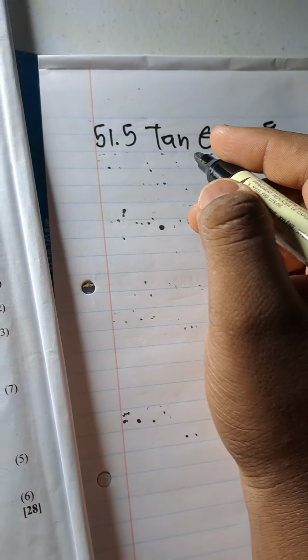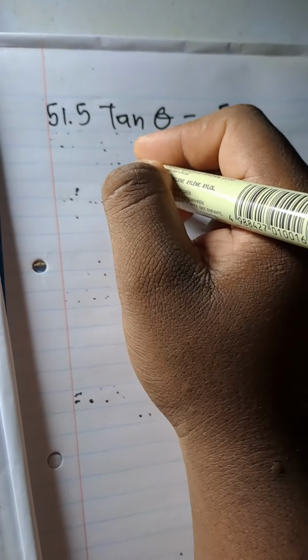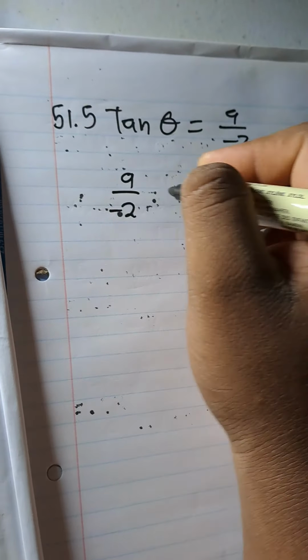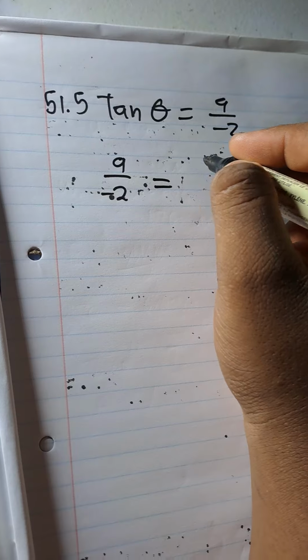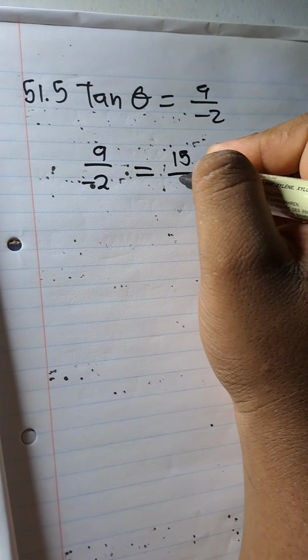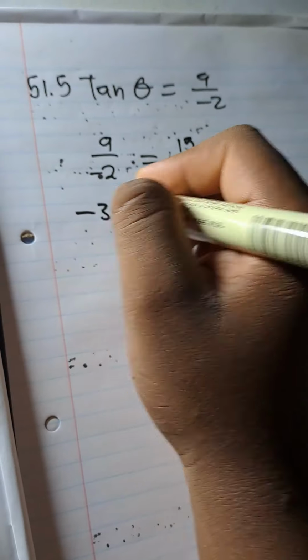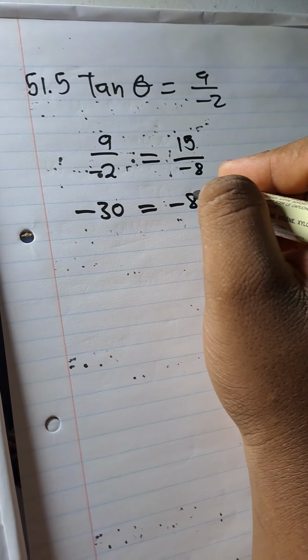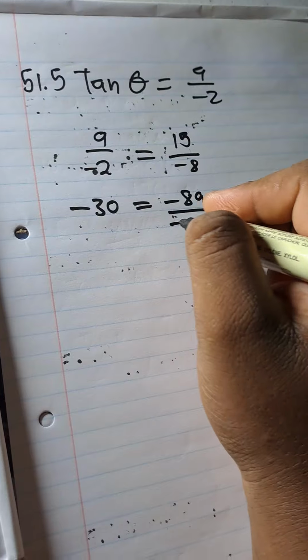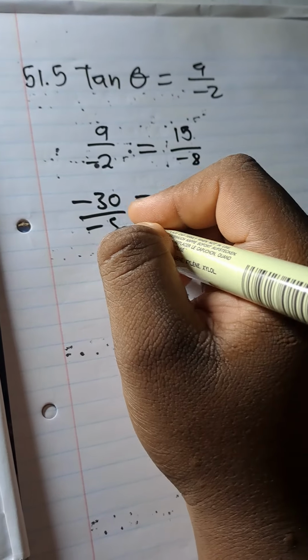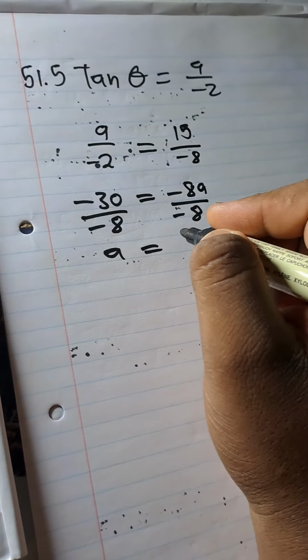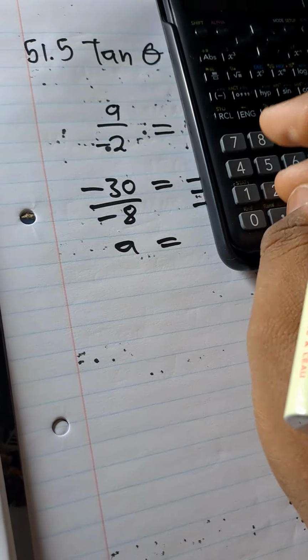So what are we going to do? We are going to equate our two tan values, which is a over -2 equals 15 over -8. Then I cross multiply. 15 times -2 is -30, equals -8a. Then I'm going to divide both sides by -8. Then my a is equal to... let me check on my calculator.